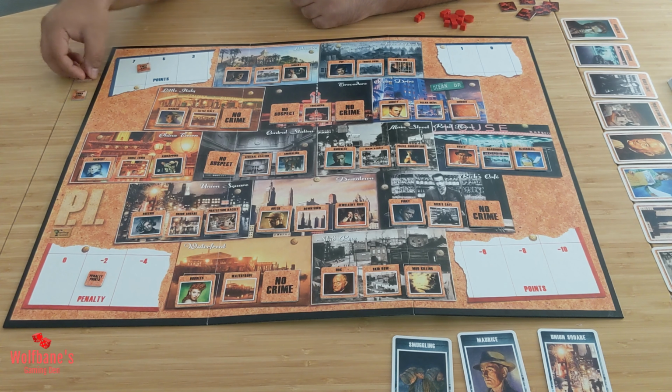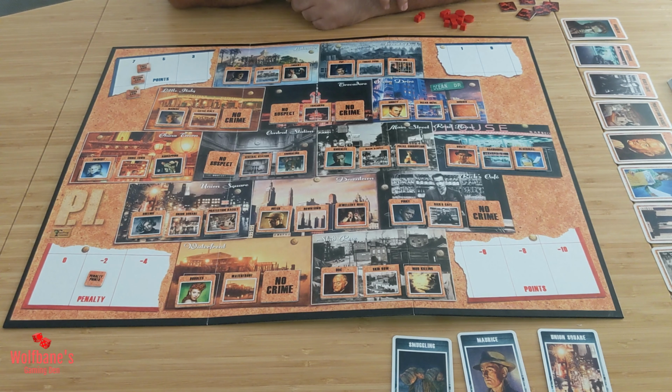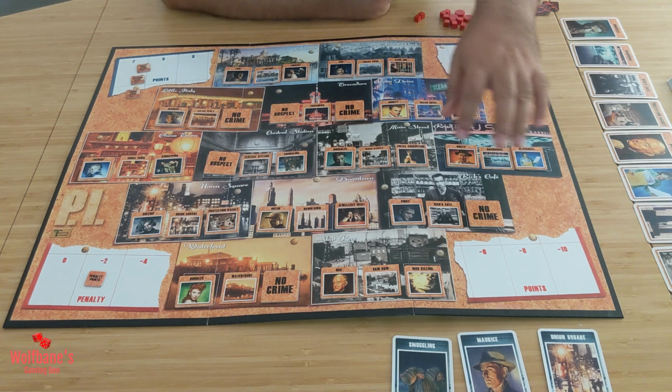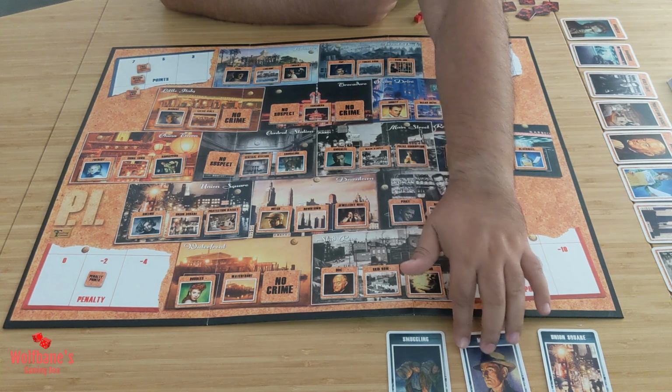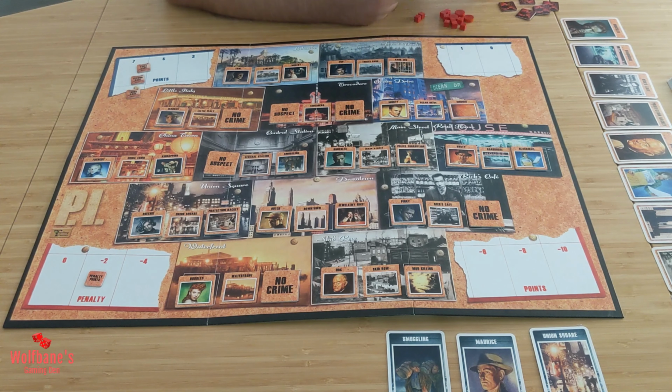As you can see from these 3 tokens, for the first, second, and third cases, the game takes place over 3 rounds. So once you've played the first round, where everybody's had an equal number of opportunities to solve the crime, you will move on to the second case, where this will refresh. The 3 crime cards that have been given to each player will then refresh again. So you're going to get a new set of suspect, location, and crime cards. And then everybody starts all over again, with the first player marker moving to the next player in a clockwise direction.